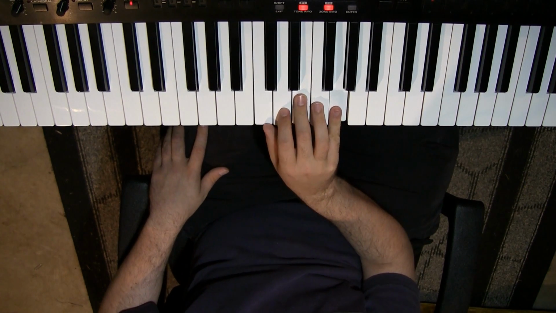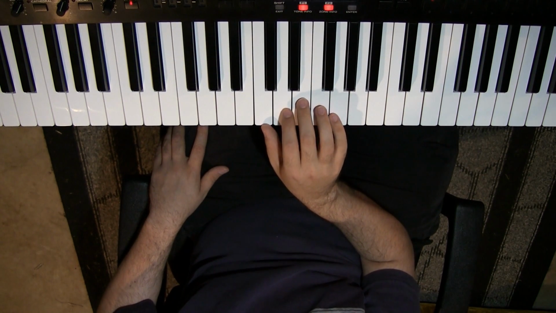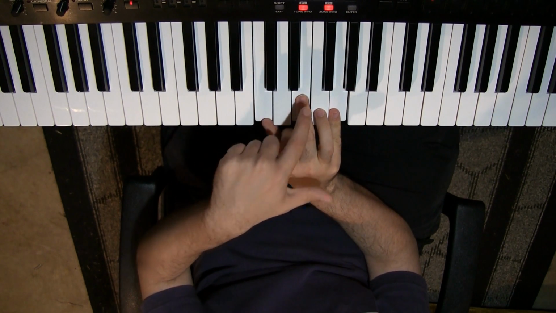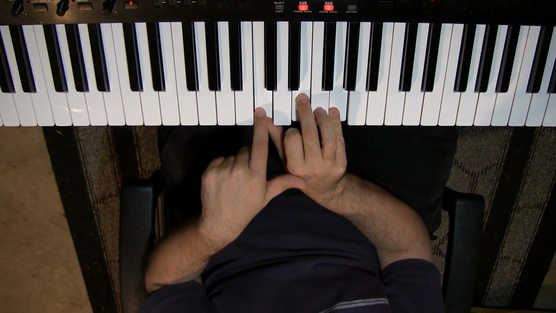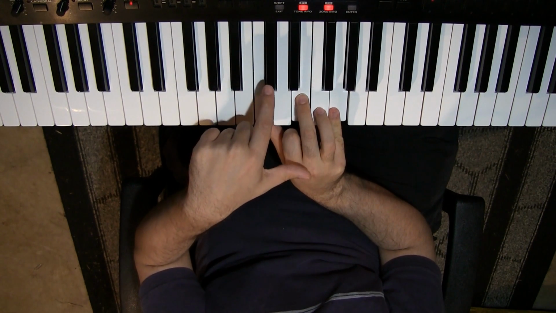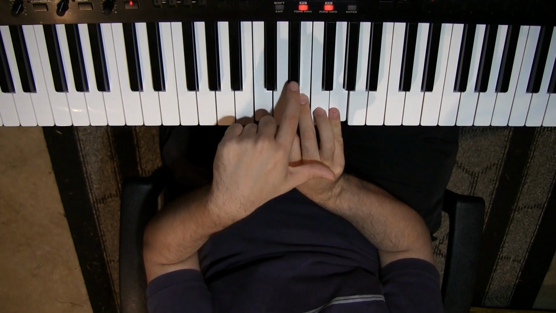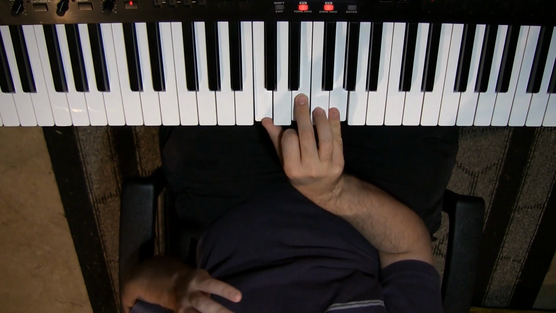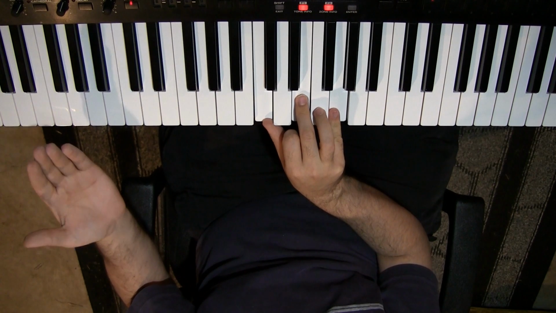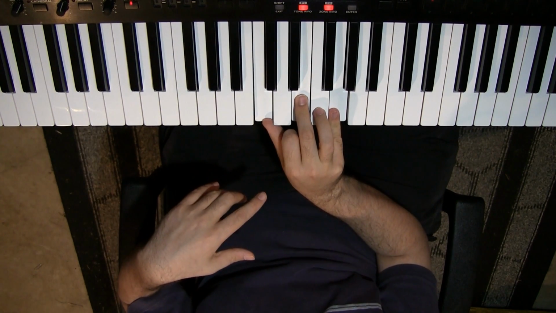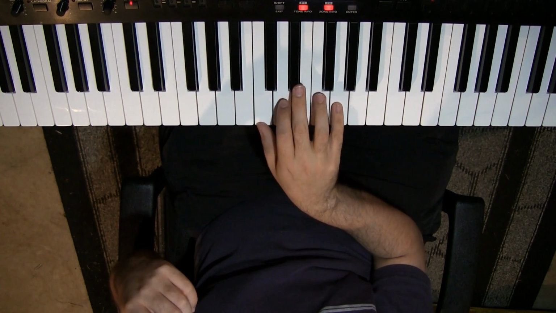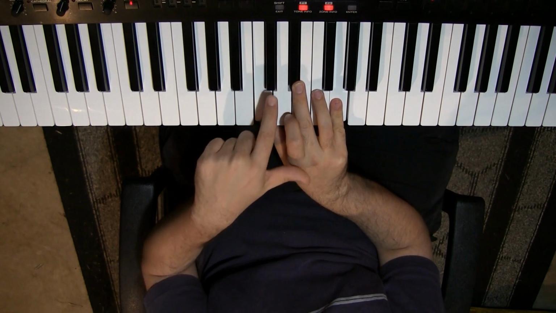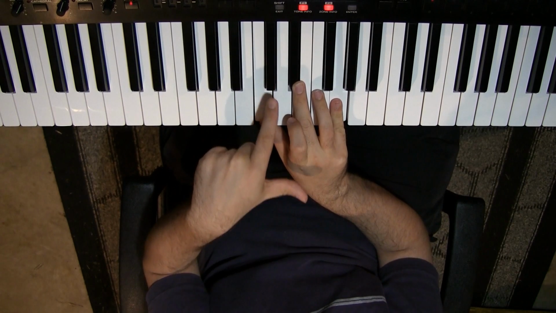Now, in a major triad, let's count the distance between the first and the third. In a major triad, there's 1, 2, 3, 4. There are 4 half steps between the root, or first, and the third. In a minor triad, there are only 3 half steps between the first and the third. So 1, 2, 3.